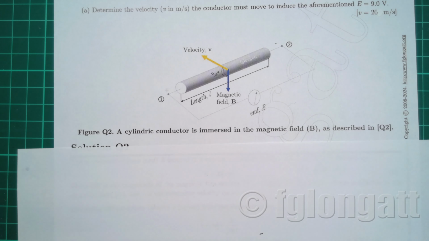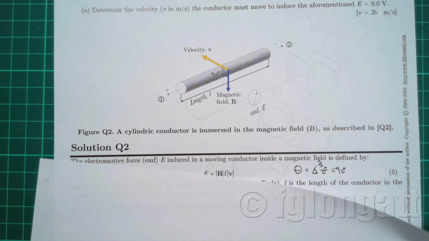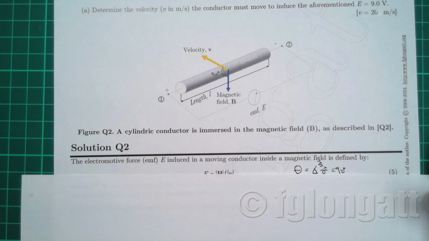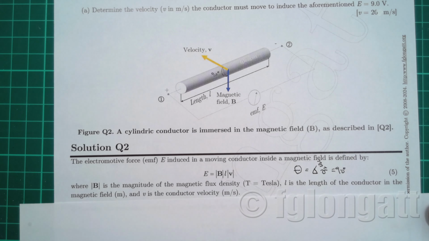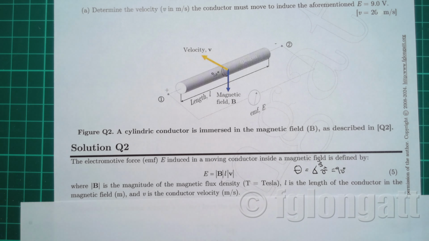This is a very basic but very important numerical exercise, because here you are using this very important equation that defines the induced voltage over a conductor moving inside a magnetic field.